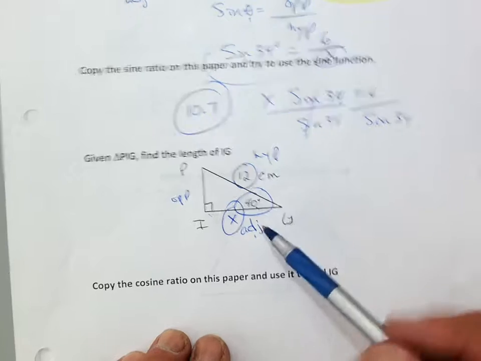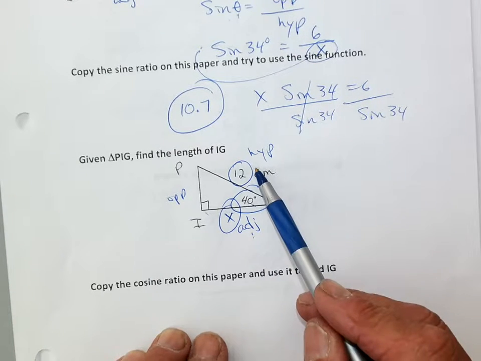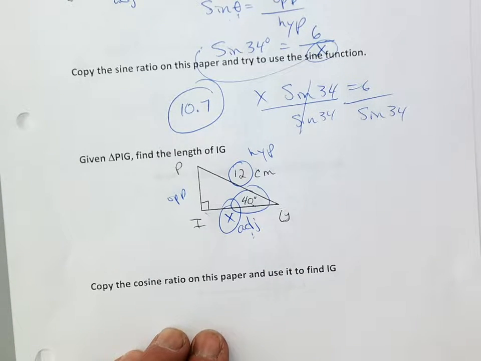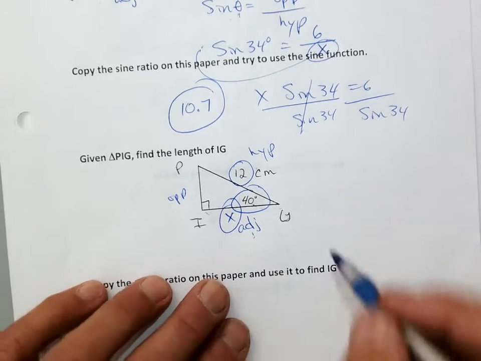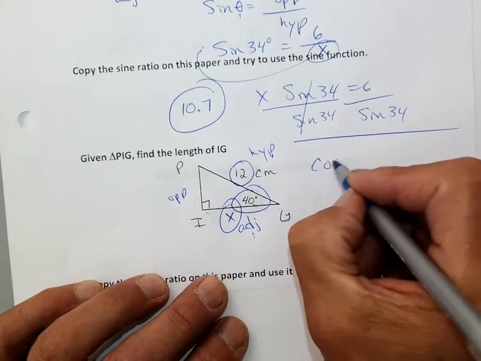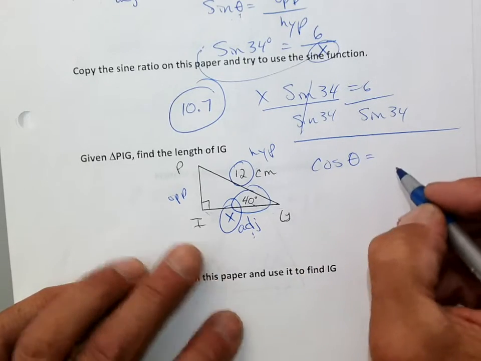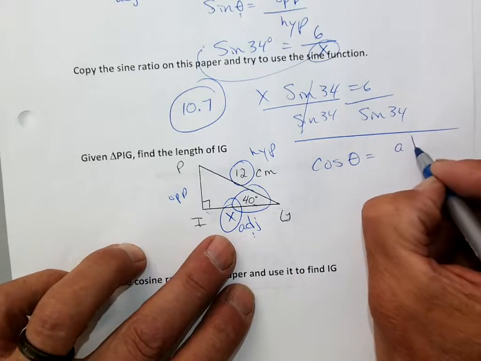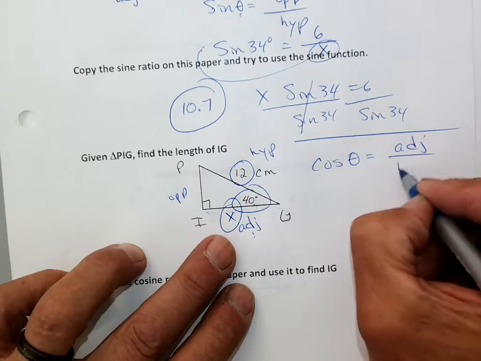So I have the adjacent, I have the hypotenuse. So I look up my ratios. Which one is it? It's cosine, right? It's cosine. So I'm going to write cosine of theta is equal to my adjacent over my hypotenuse, okay?